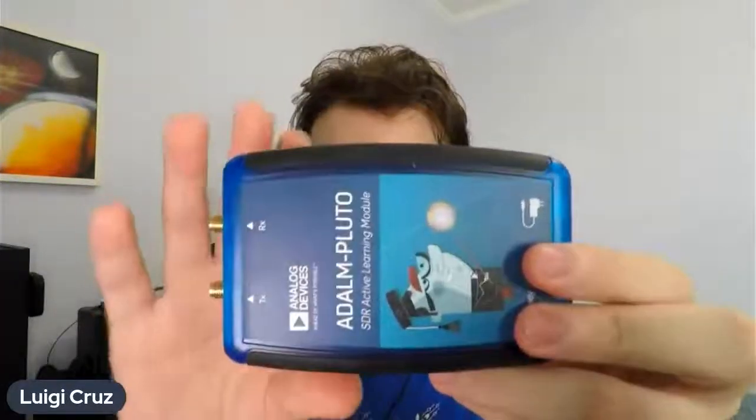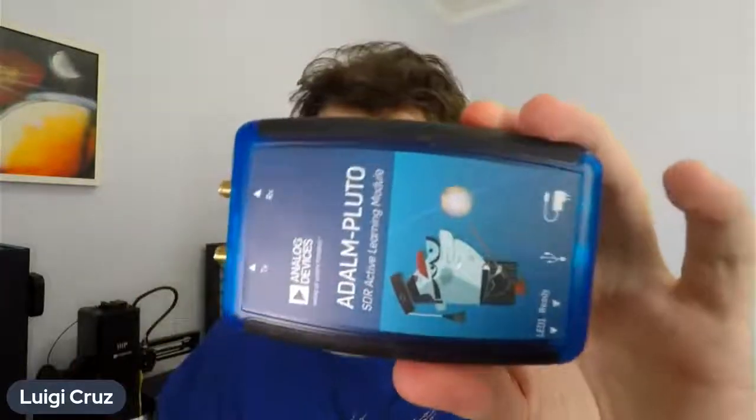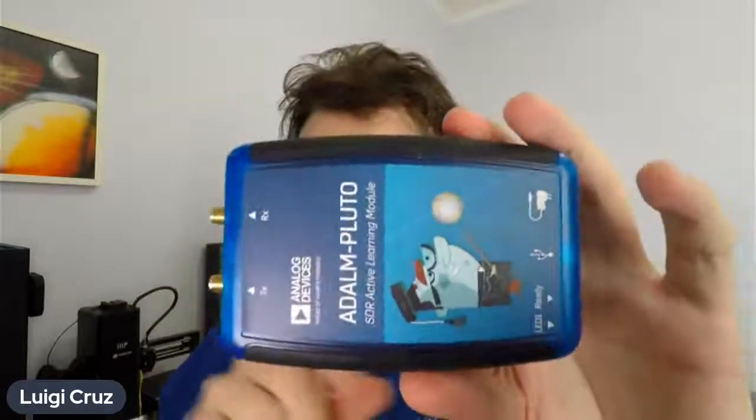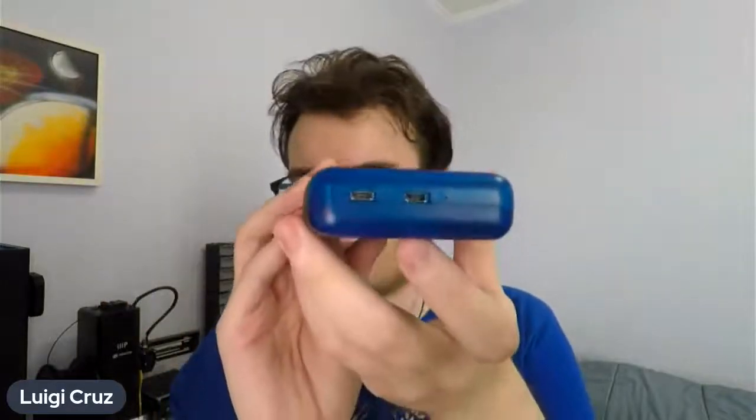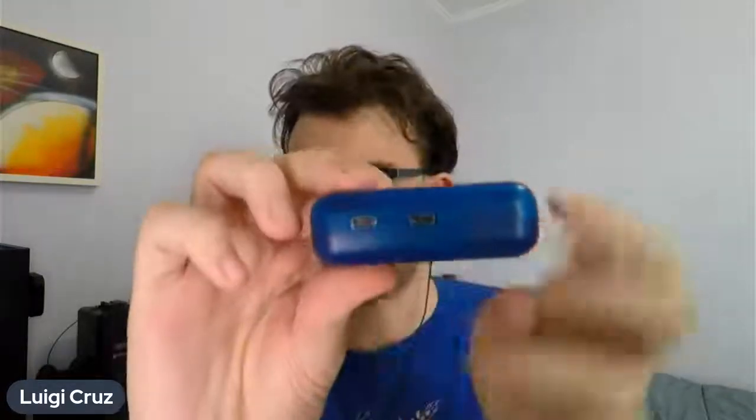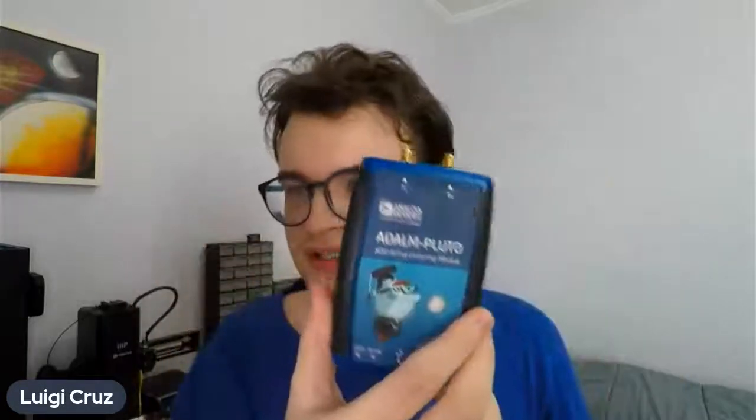I also have the PlutoSDR from Analog Devices that uses a professional grade analog IC that digitalizes the signal and sends it to a different kind of FPGA. It uses a Zynq that has an ARM core built in with the radio, so you can run software inside the radio. The interface is a micro B, and this is OTG, so you can plug in an Ethernet adapter here and work with the PlutoSDR from the network.